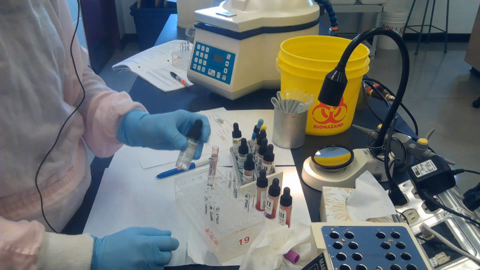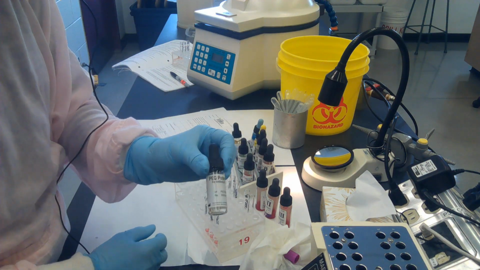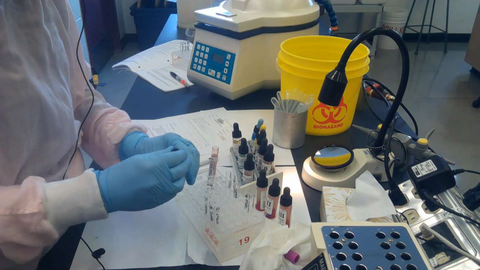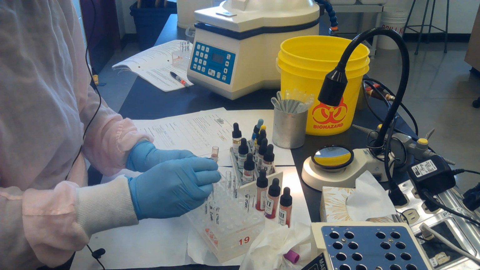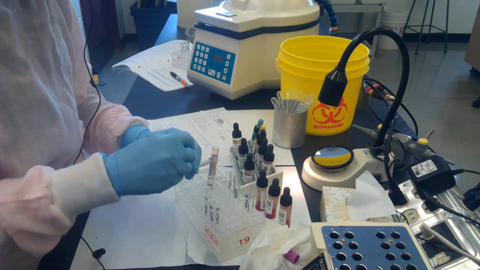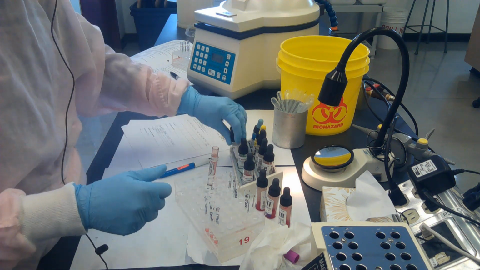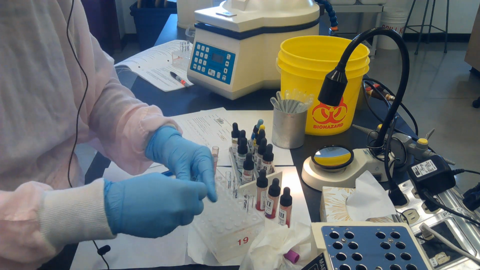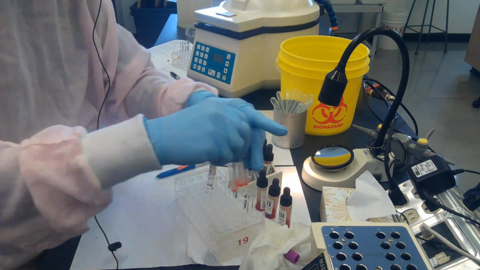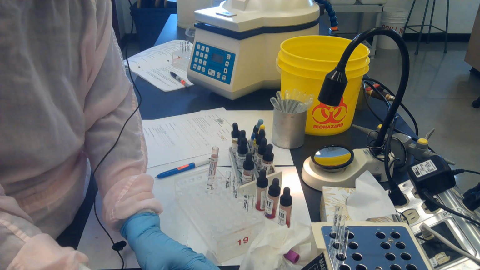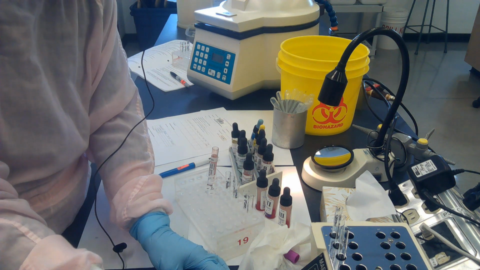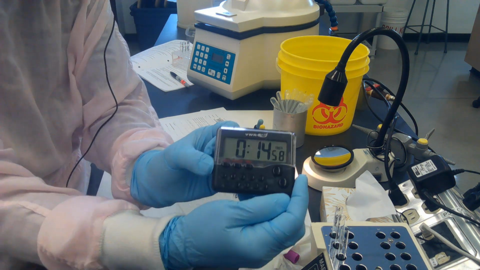The last thing I need to do with the screen before I put it in my incubator is add my enhancement agent. We're going to use PEG, and the instructions call for 2 drops of PEG in each tube. So good pipetting technique, and the PEG added to each tube. I'm going to take these 3 tubes and give them a little shake and put them in my incubator and set my timer for 15 minutes.